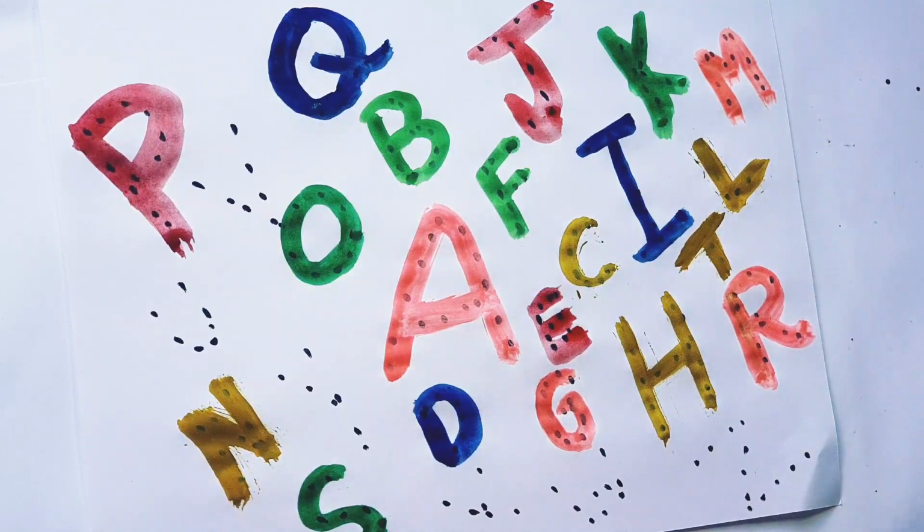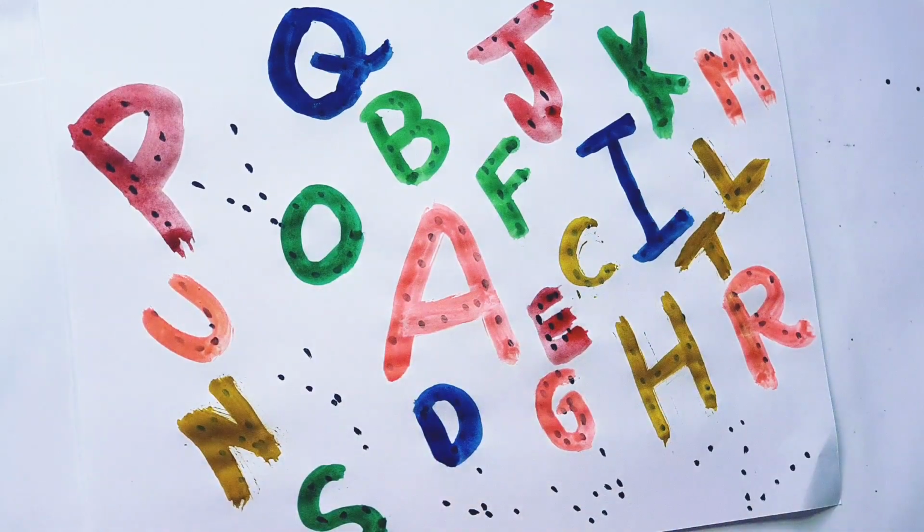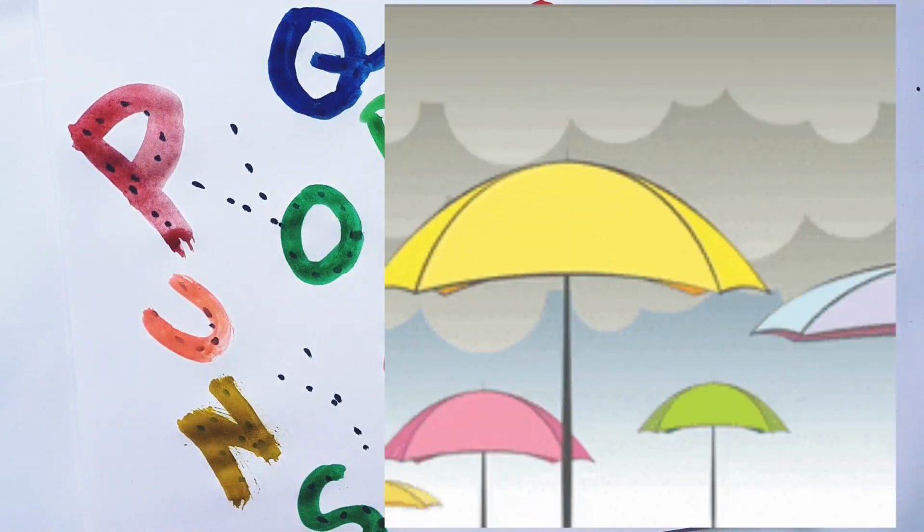Pink color. Where's U, kids? Yes, this one is U. U for umbrella. U for umbrella.